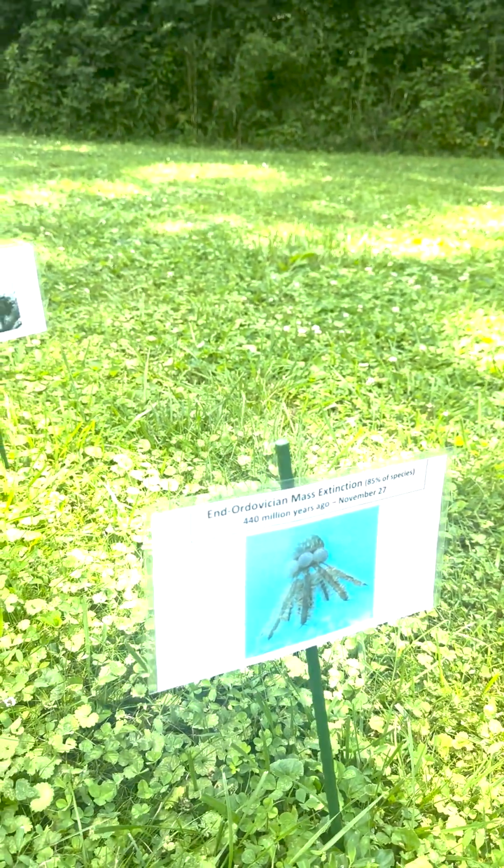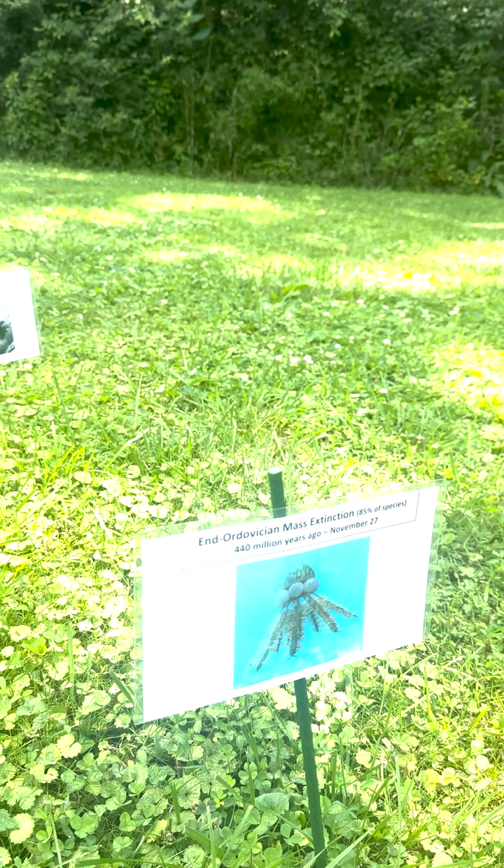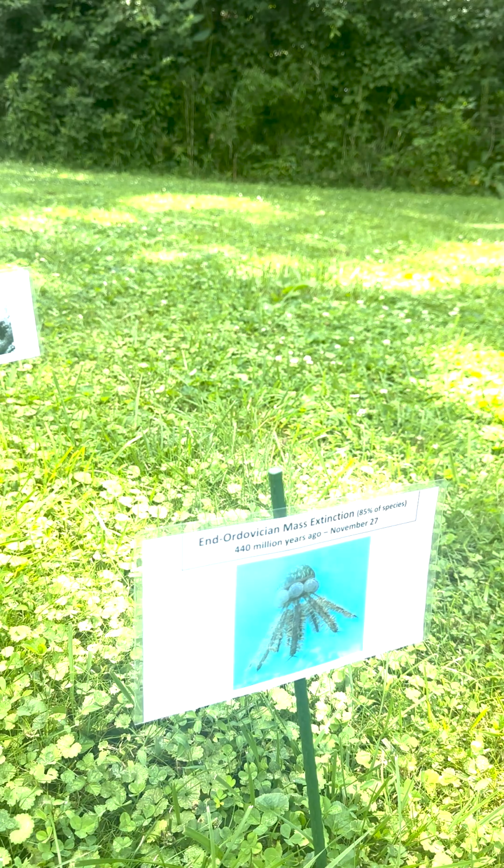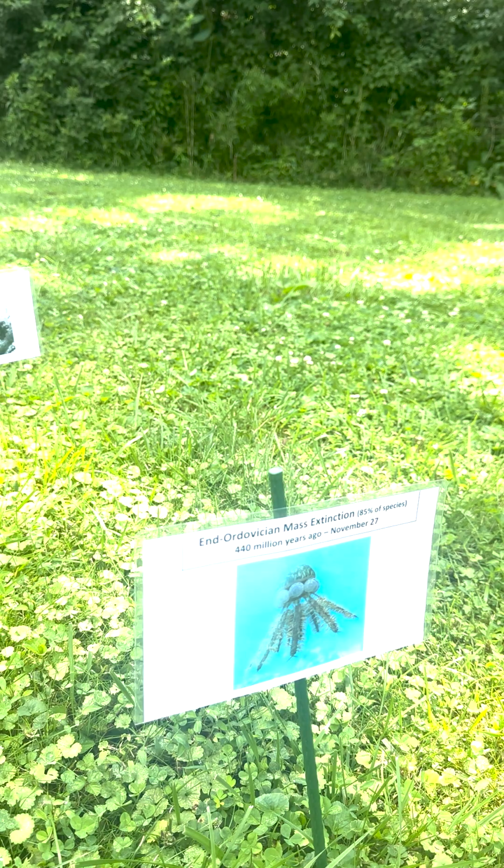All right, so next, just a tiny step later on November 27th, 440 million years ago, the planet hits a brutal wall, the end Ordovician mass extinction. A sudden severe ice age caused sea levels to plummet and oceans to cool rapidly. It was devastating. In a geological heartbeat, a staggering 85% of all marine species were completely wiped off the planet. It was a massive reset button for Earth's biosphere, proving just how fragile the balance of life can be.